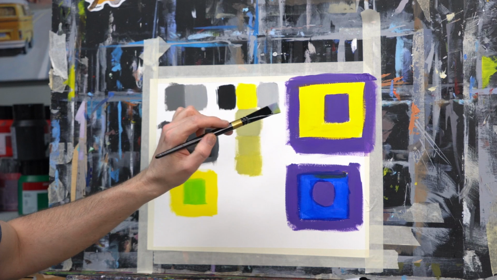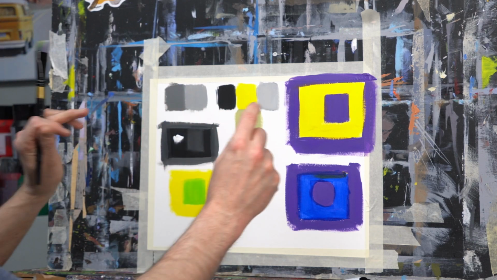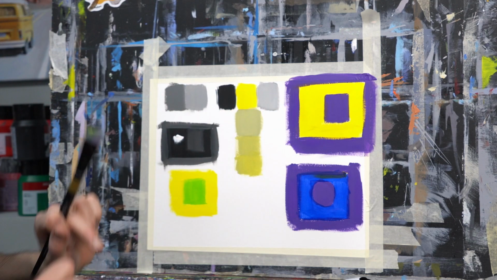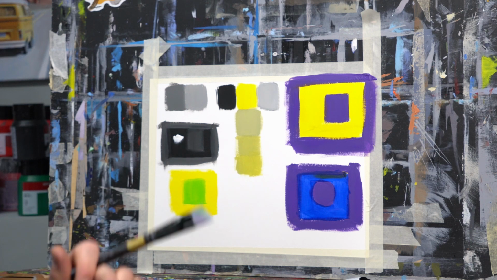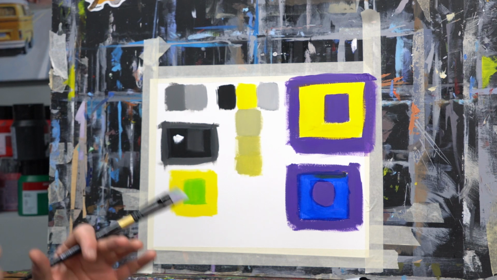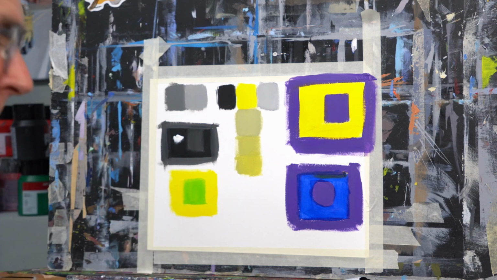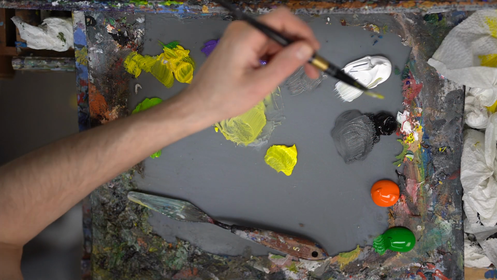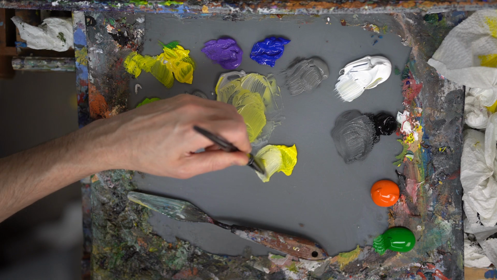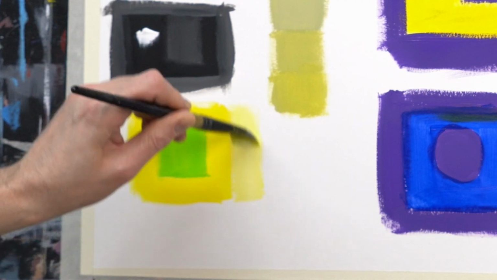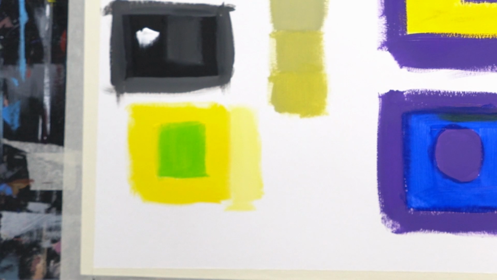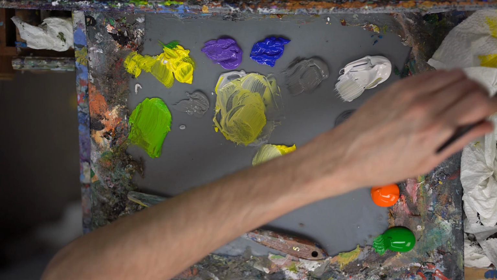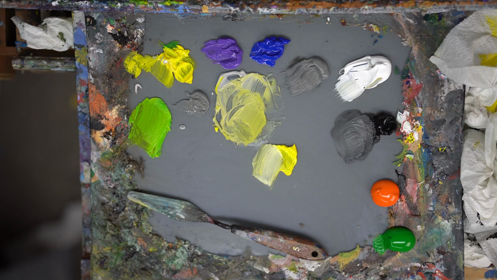I can bring the contrast down by making the colors duller, less saturated, because whenever colors are less saturated, they start contrasting less. Now there are a lot of ways to desaturate colors. You can add white. See, the white makes the yellow less saturated. It also makes it lighter in this case, of course. Another way to desaturate colors.